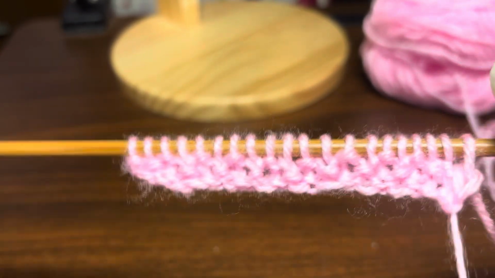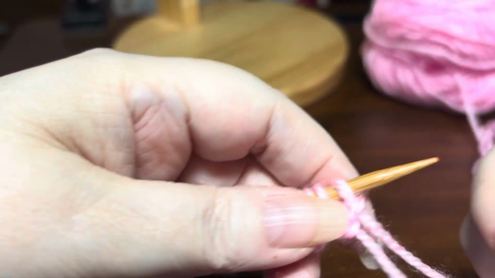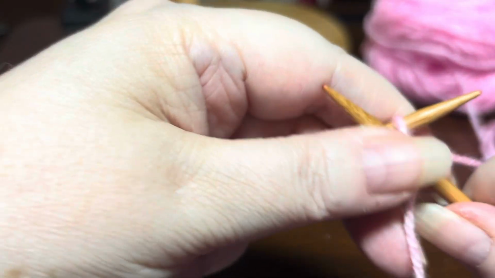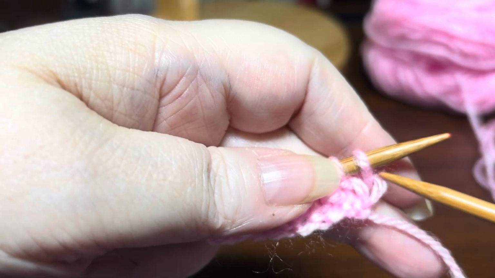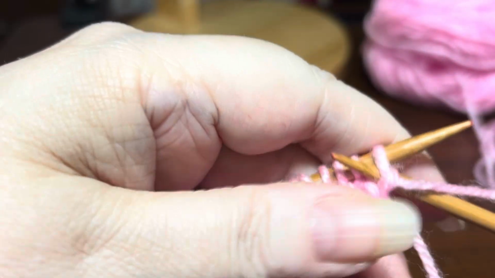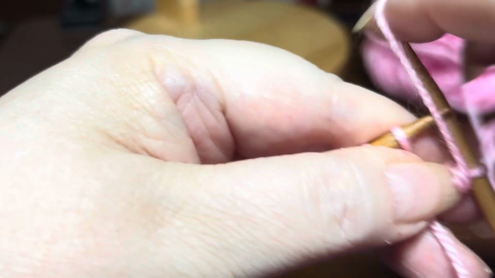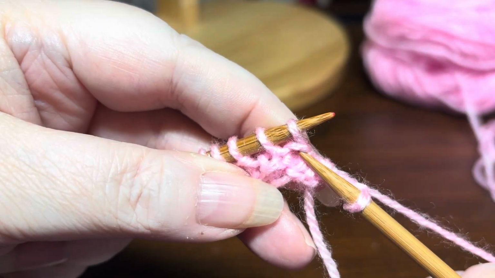So once again, we're doing the opposite of what we see. And this is where being able to read your stitches will come in handy. So this is a knit stitch. We can see that because we can see a V. So we're going to purl it. We're not going to knit it like we normally would. We're going to purl it, putting the yarn to the back. We can see a purl bump.